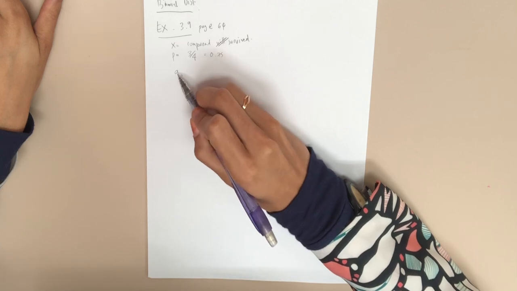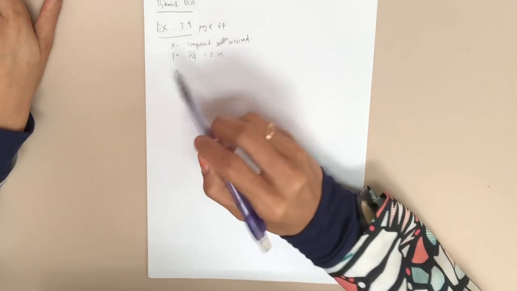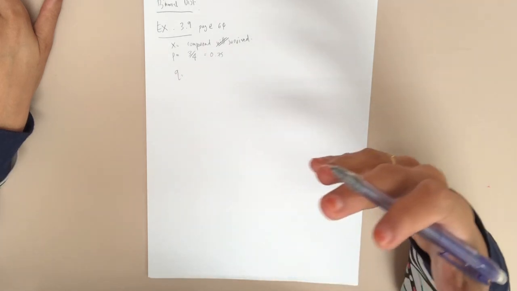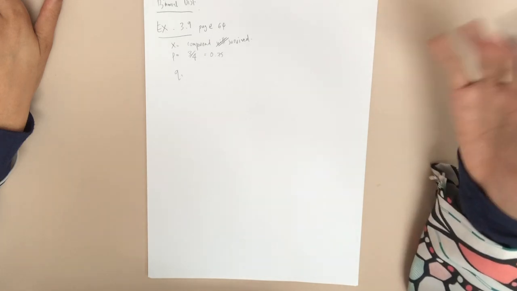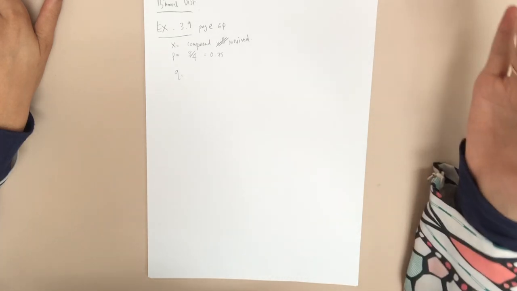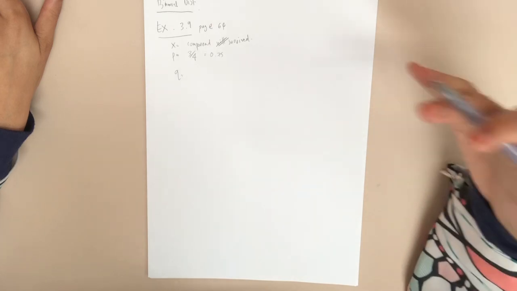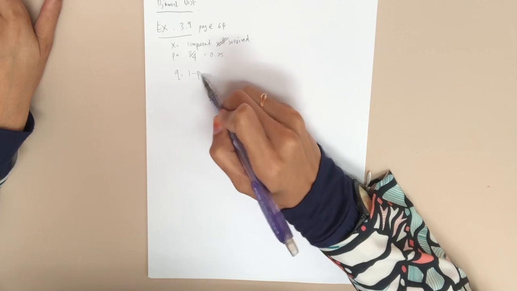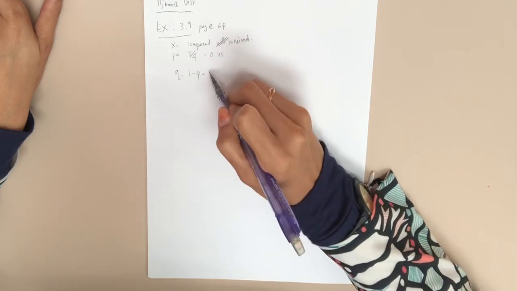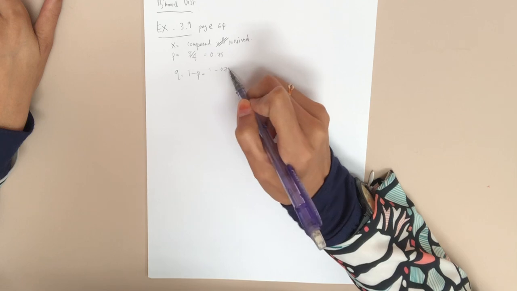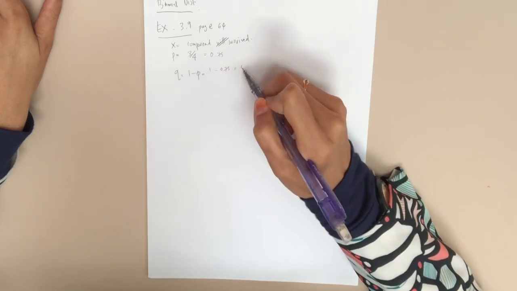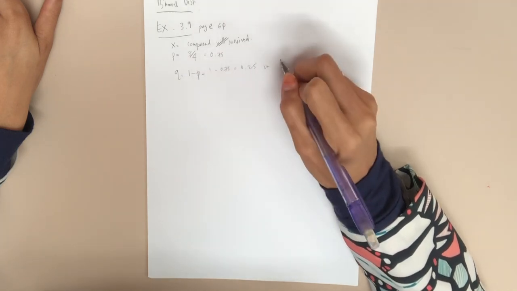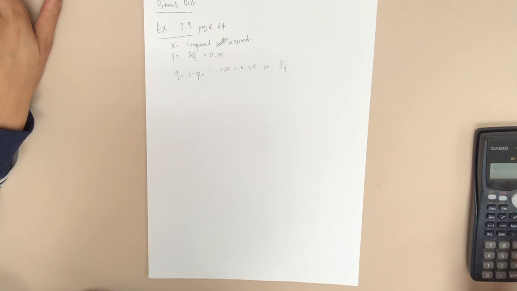How about Q? If you still remember, I said that if it gives you P, definitely you can get your Q. It doesn't need to give both Q and P. As long as it gives you only P or only Q, you can find the other one. So to get Q, it is 1 minus P. That means 1 minus 0.75, or 1 minus 3/4. So it will be 0.25, or if you want to keep it as a fraction, 1/4. Right?